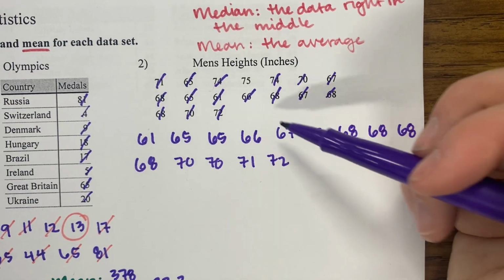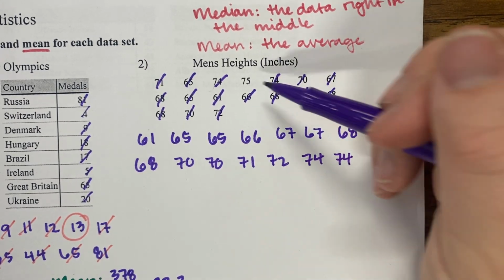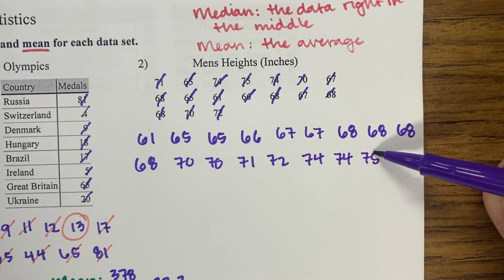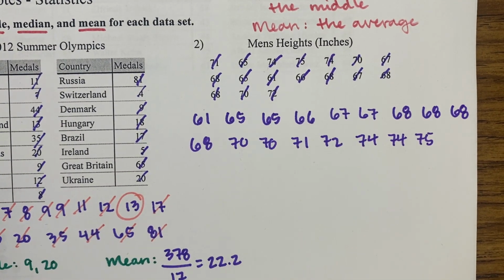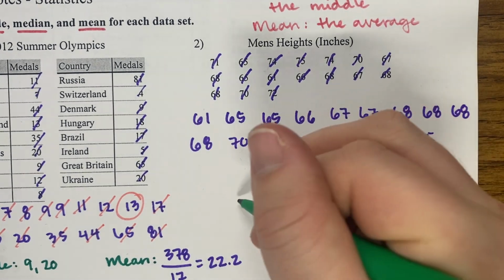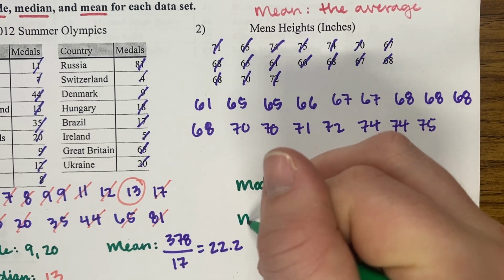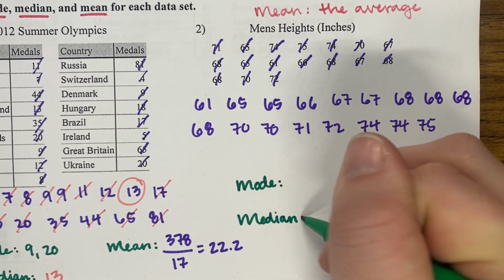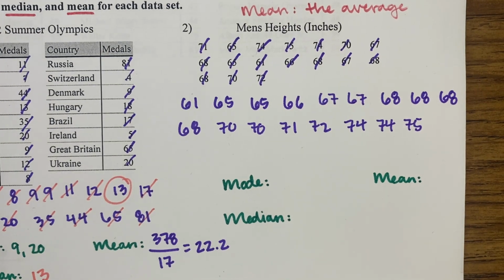Okay, where was I? 2 74s and 175. Okay, so it's listed in numerical order. Let's go ahead and find our 3 pieces of information that we are looking for: mode, median, and our mean.